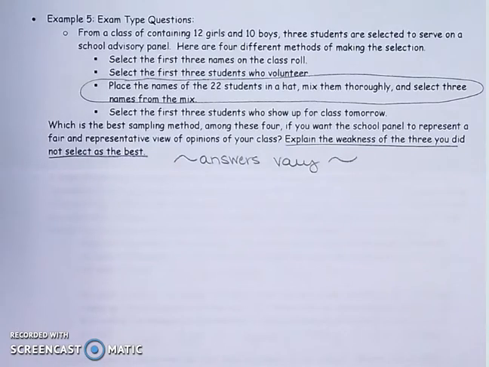Explaining the weakness of the others, again, this is opinion based. My opinion is you can't select the first 3 names on the class roll because that's not random. Only the people at the beginning of the alphabet would get picked. First 3 students who volunteer: most of the time, those that volunteer are always the same people, so they can't be used. The last one, select the first 3 students who show up to class tomorrow, same type of thing. You usually get to class at the same time every day, so it would be the same exact people. It's not random. C is the random choice.